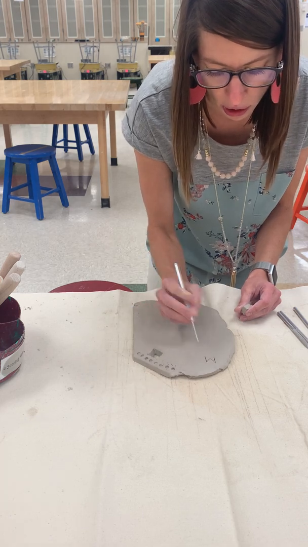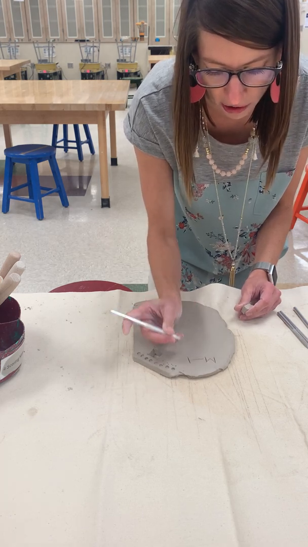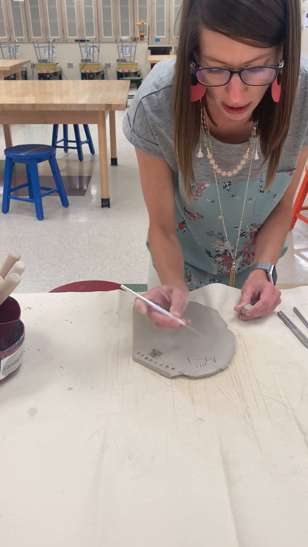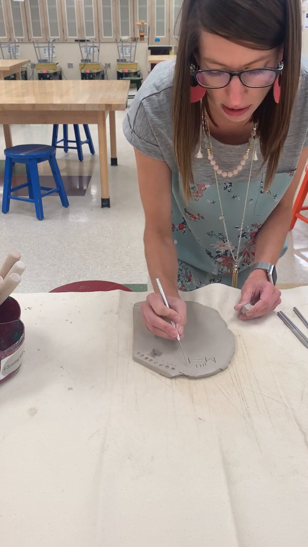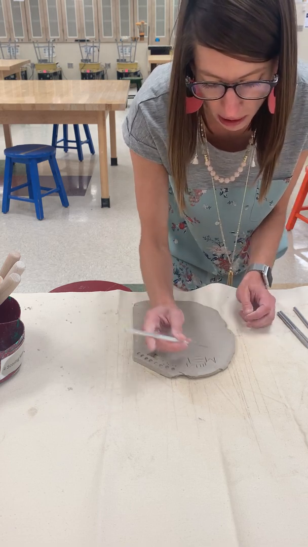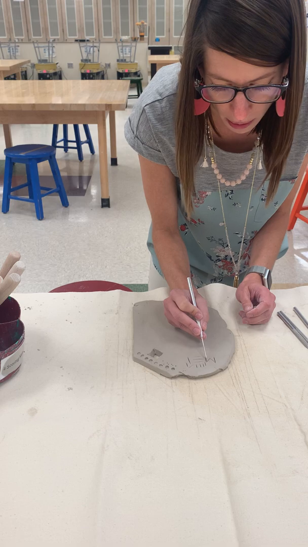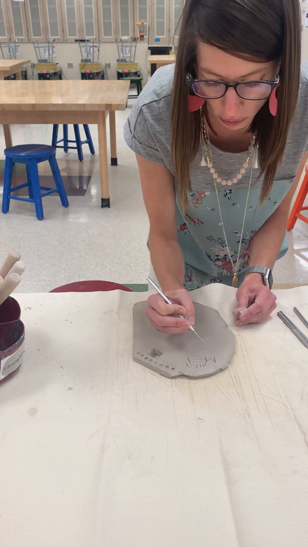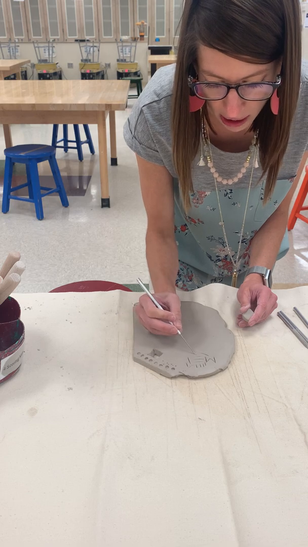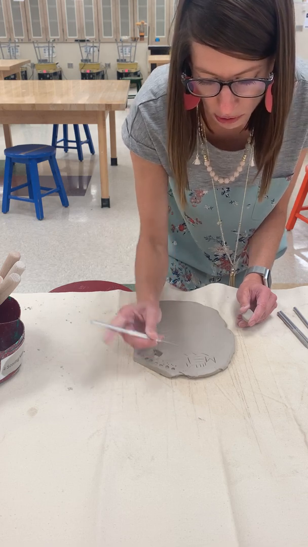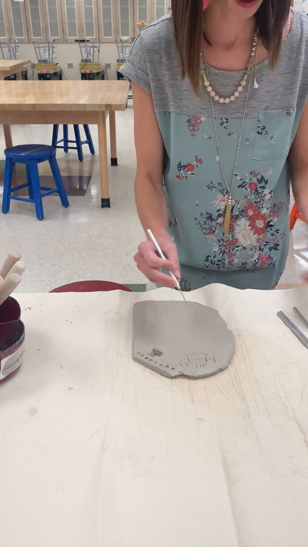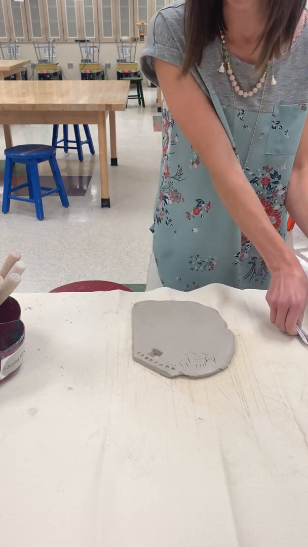I will tell you, when you're carving into soft clay with a needle tool, it is going to create some crumbs around where you're cutting, and that will need to be cleaned up later. But if you want really fine, precise, or skinny lines, a needle tool is going to work well for that kind of design. Okay, so 4 needle tools.